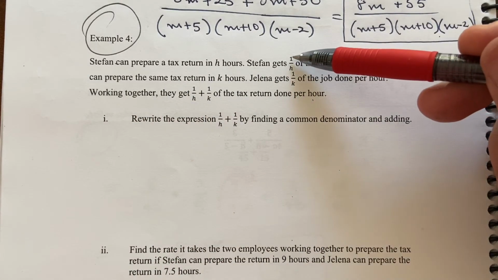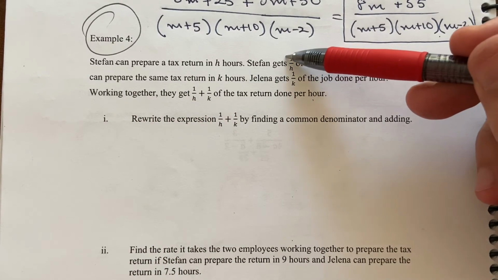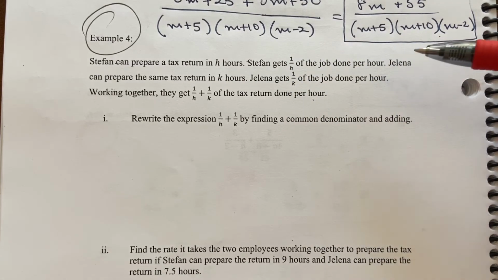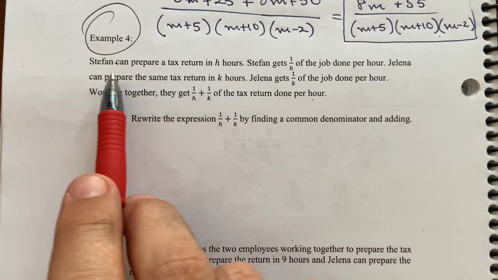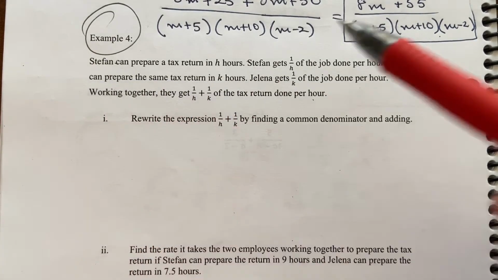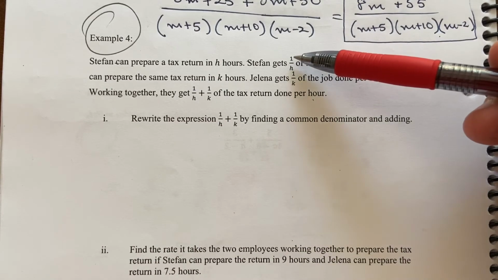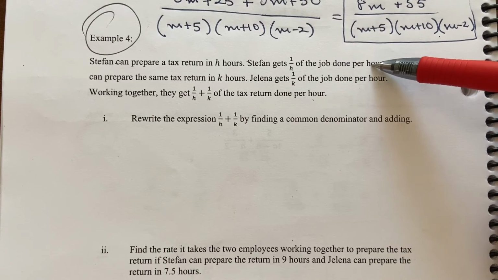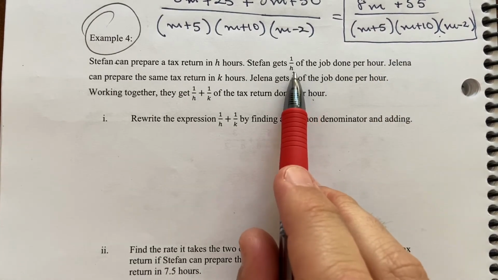Then that would mean that Stefan gets 1 over 2, in other words, half of the job done per hour. Right? Which makes sense. Let's imagine Stefan does the tax return in 4 hours, then Stefan would get 1/4 of the job done per hour. So that's why this 1 over h is here.